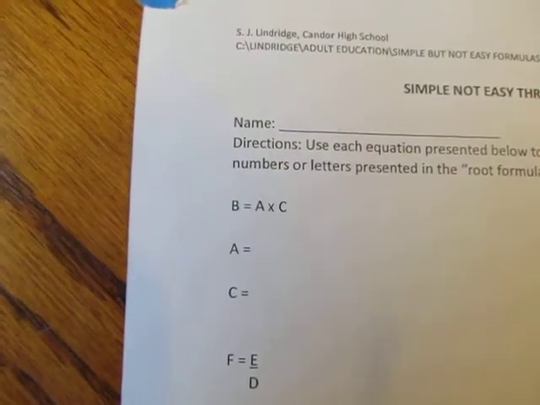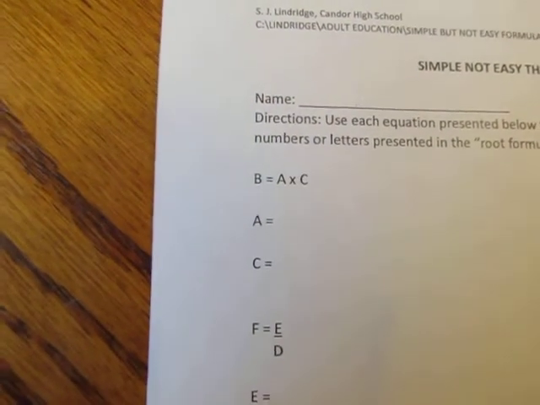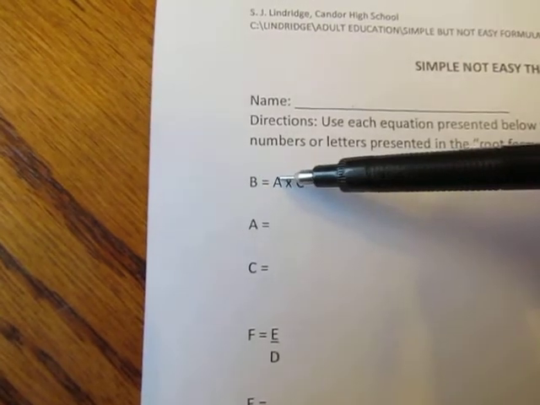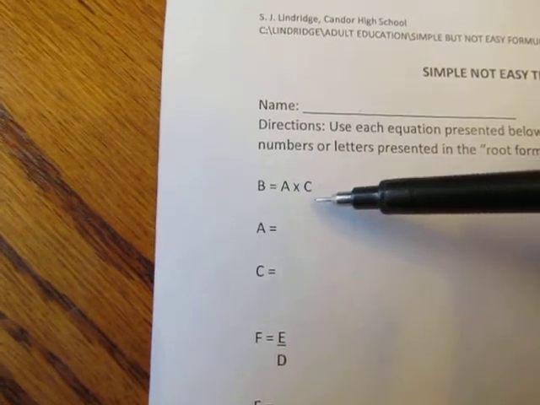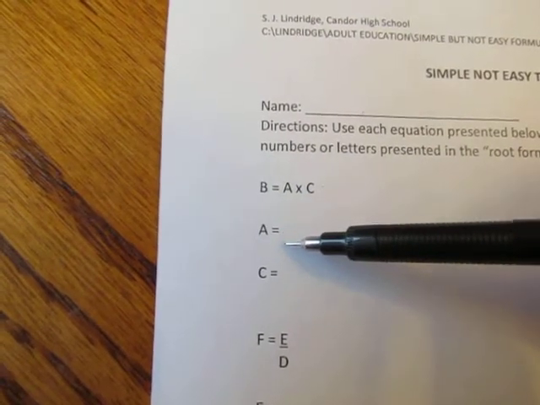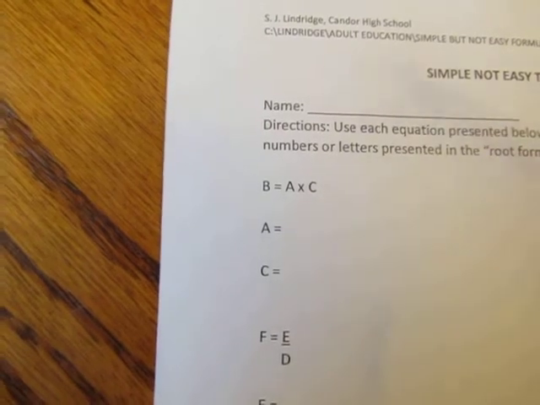This is a review of simple but not easy formulas. So I have a root formula here, b equals a times c. And I want to solve for a, and then I want to solve for c. So there's two ways of doing this.